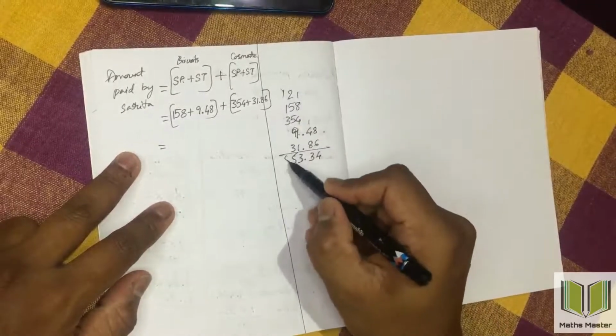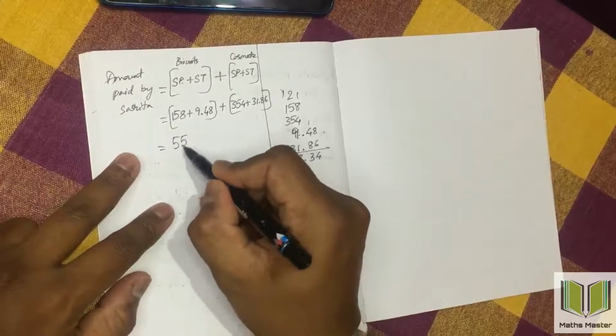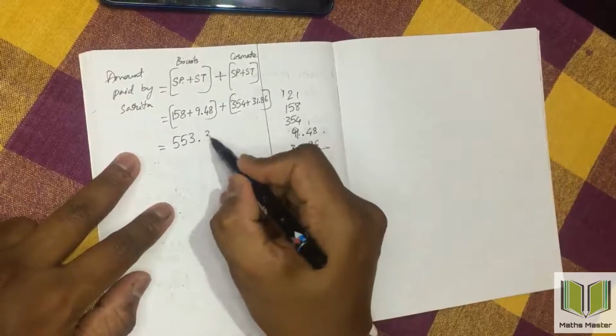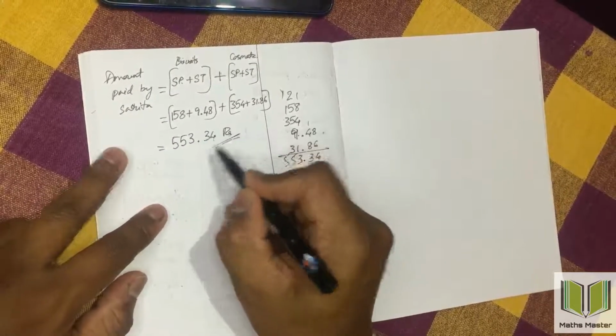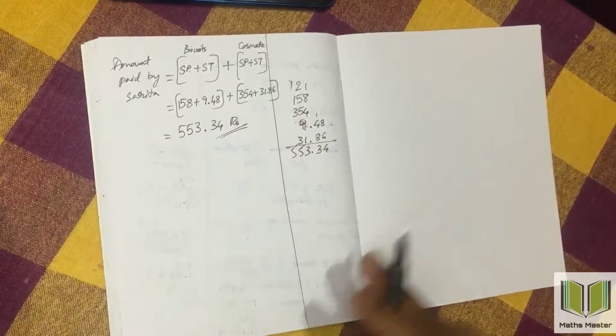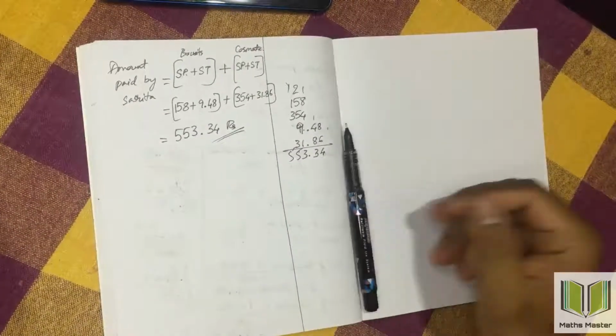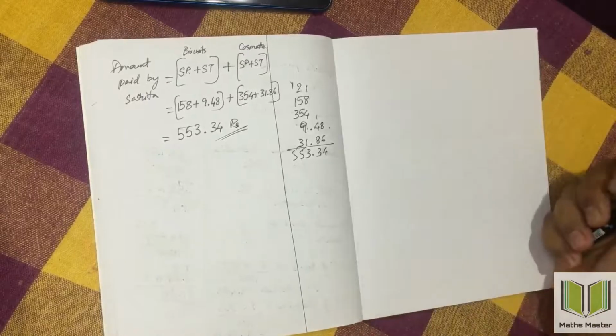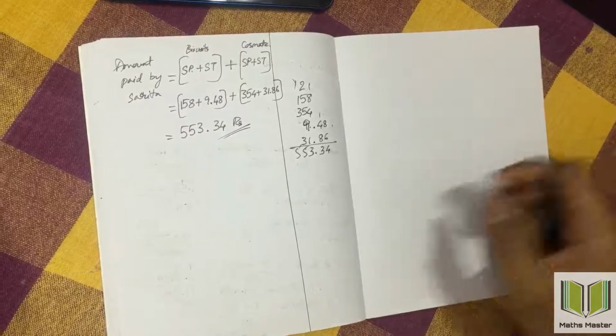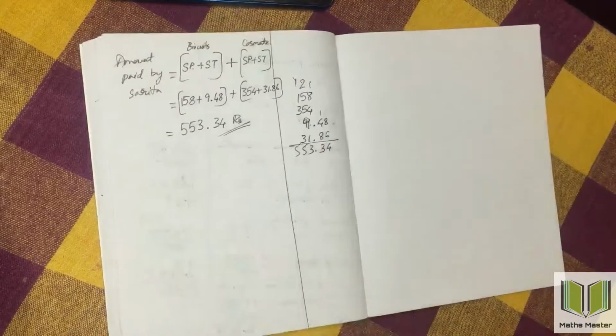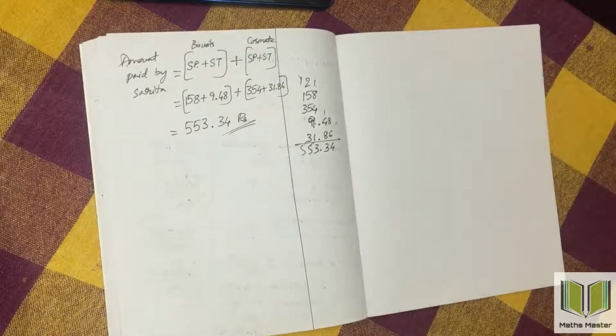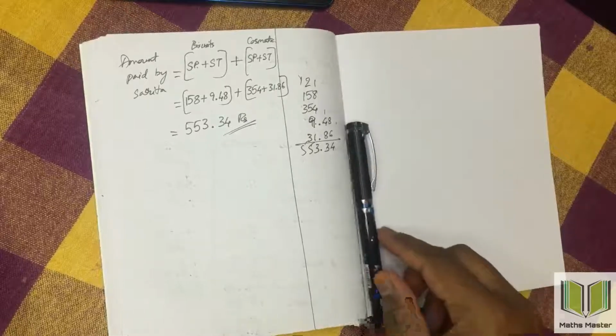So my answer should be 553.34 rupees. So the amount totally paid by Sarita for both cosmetics as well as biscuits will be equal to 553.34 rupees. Now we'll be going for the next set of problems.